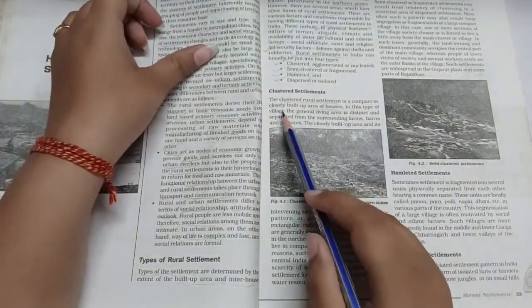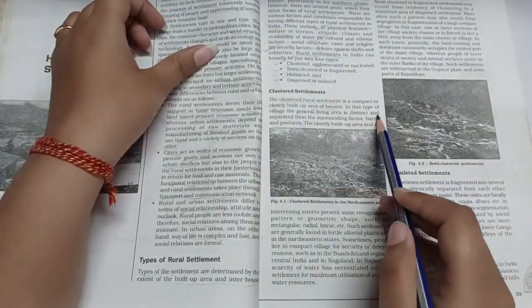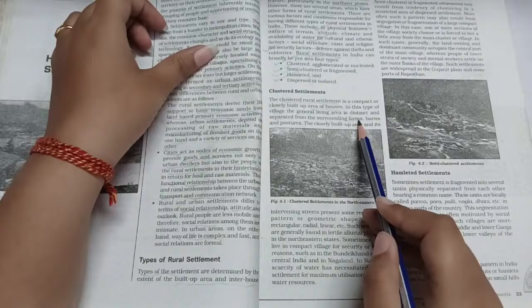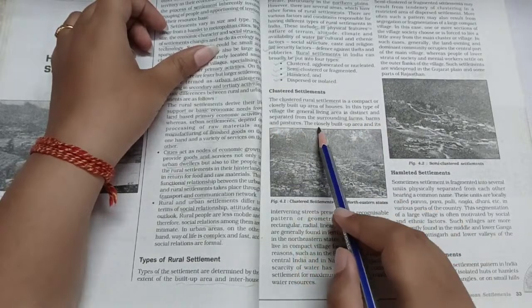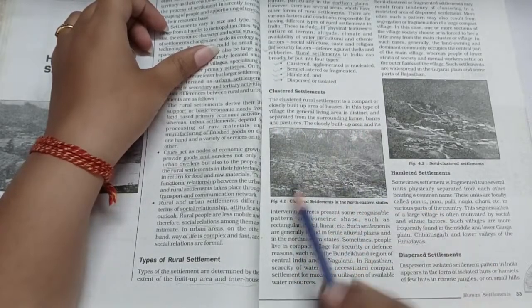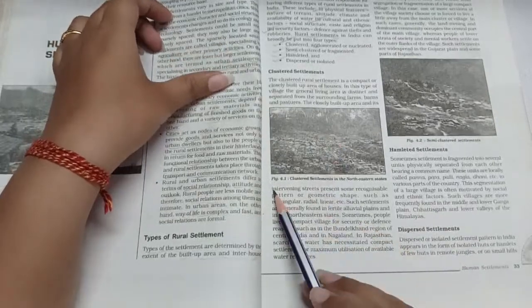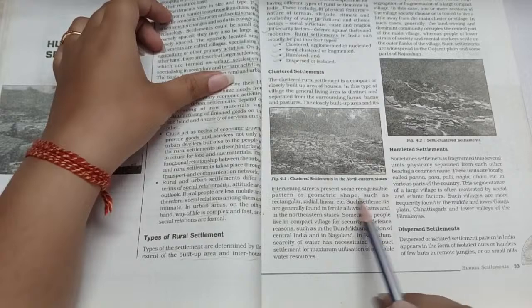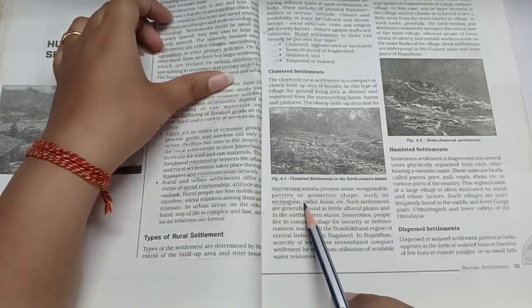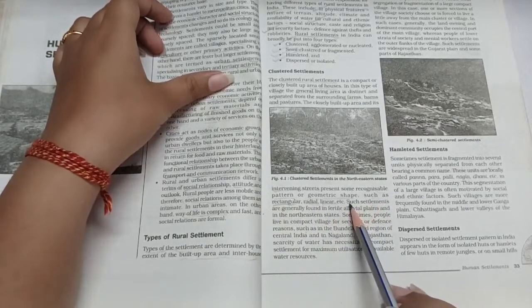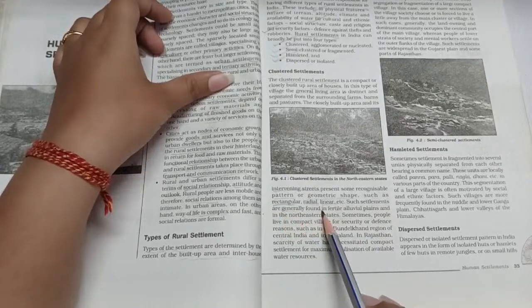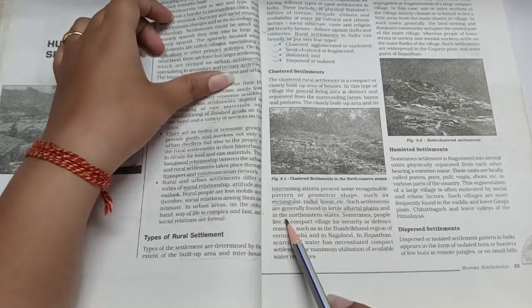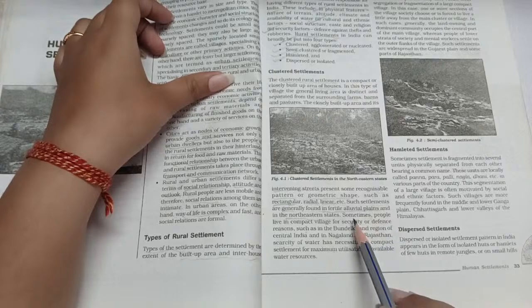In this type of village, the general living area is distinct and separated from the surrounding farms, barns, and pastures. The closely built-up area and its intervening streets present some recognizable pattern or geometric shapes, such as rectangular, radial, linear, etc. Such settlements are generally found in fertile alluvial plains and in the northeastern states.